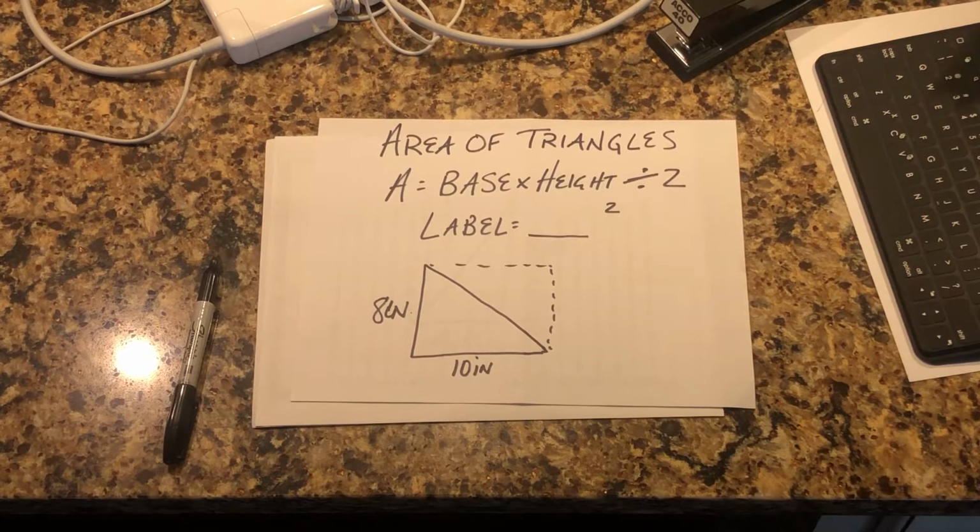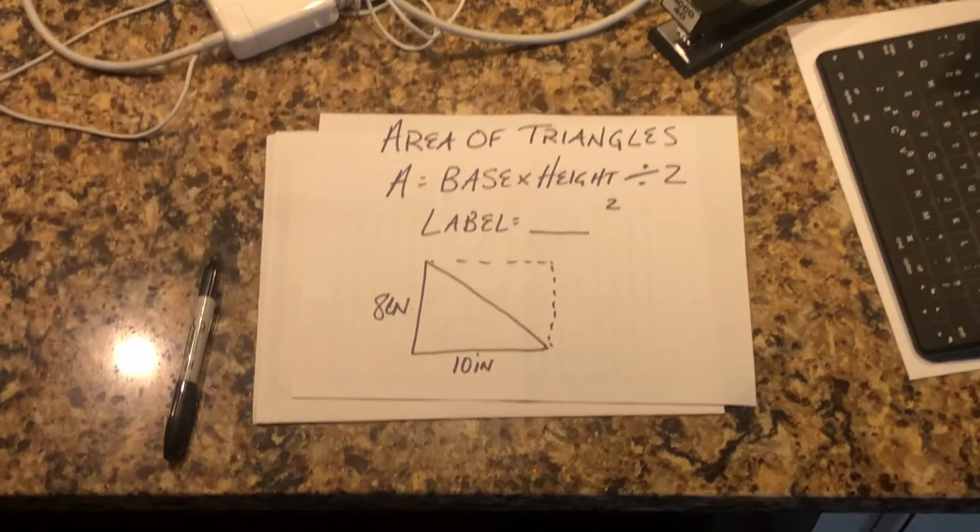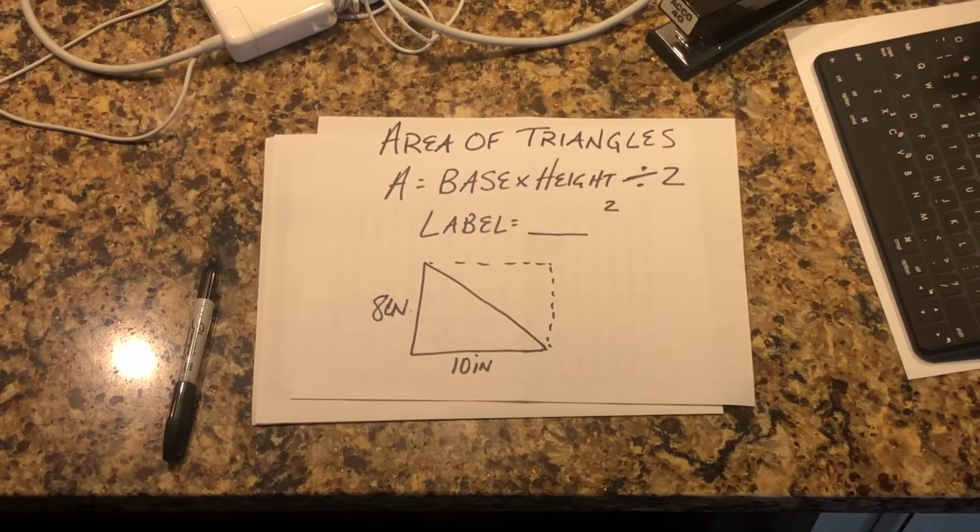Hey everybody, this is my quick lesson on 10.2, which is the area of triangles, and I believe you're going to be getting a form today to complete. Area of triangles is really easy to do.